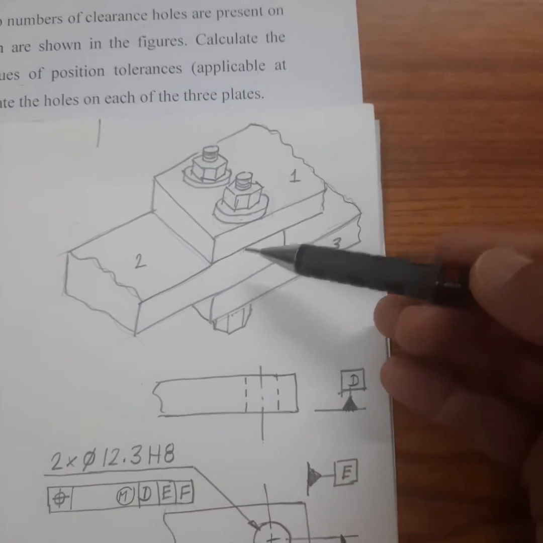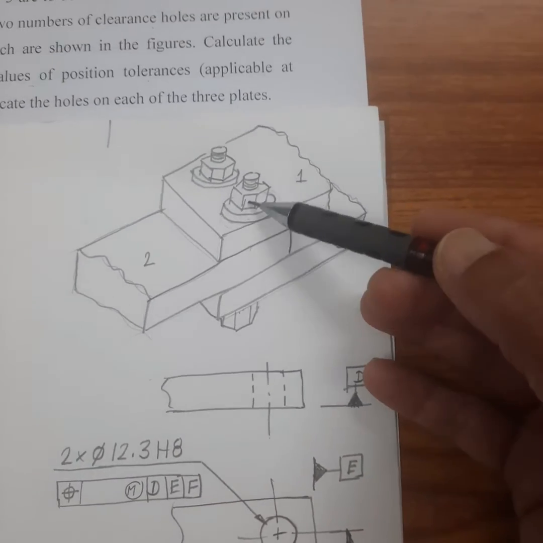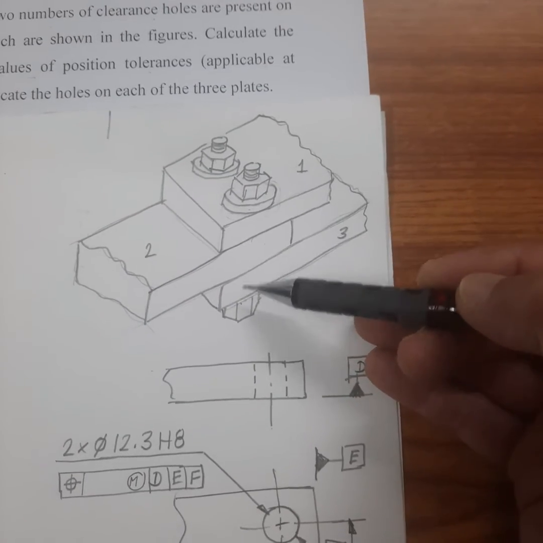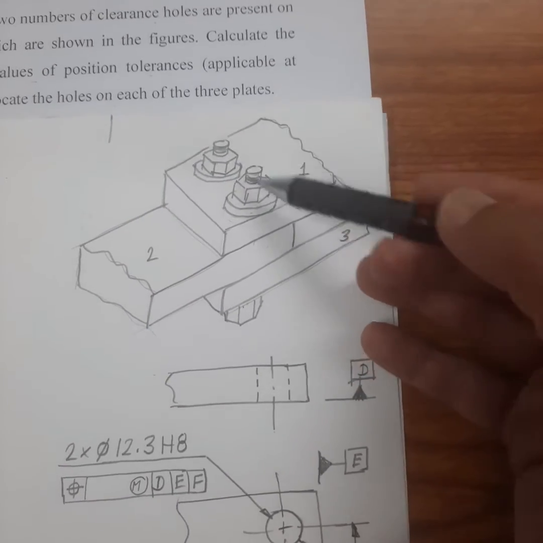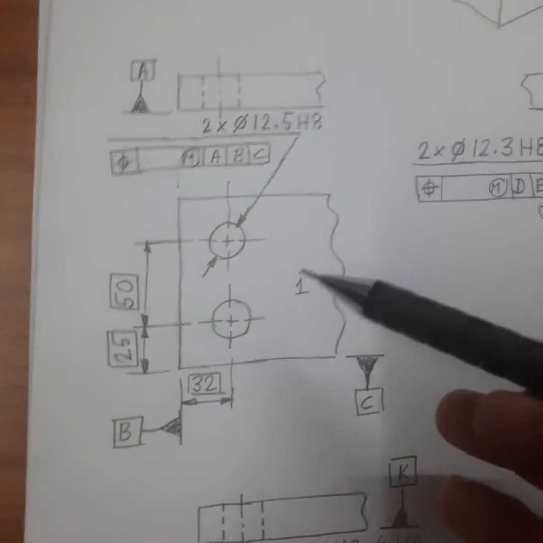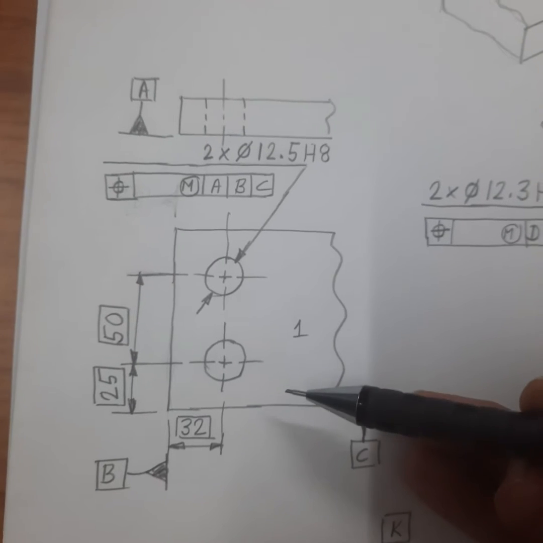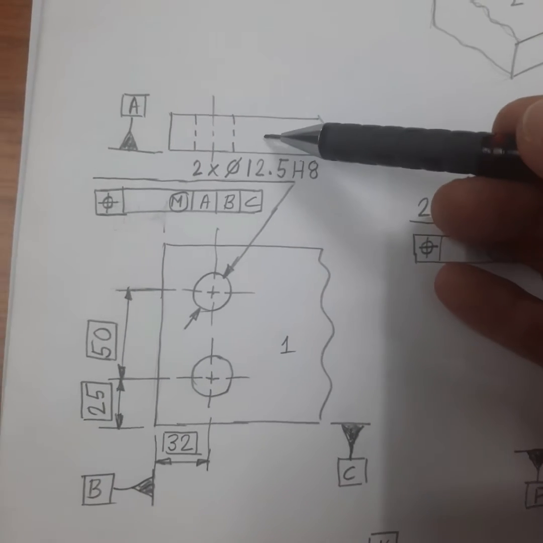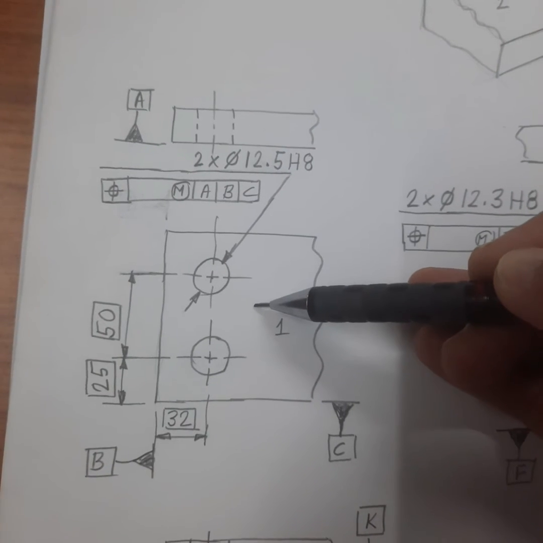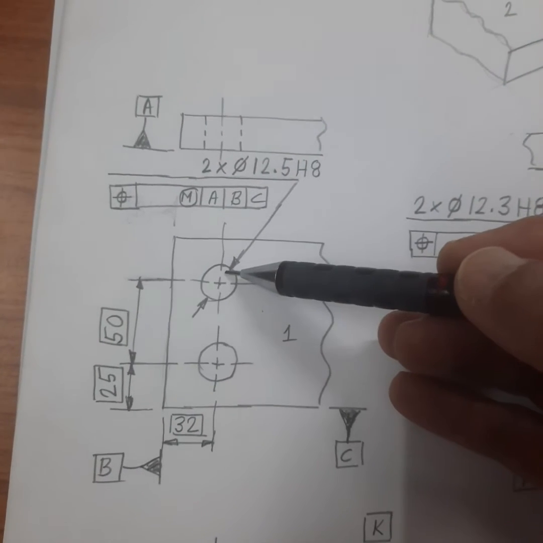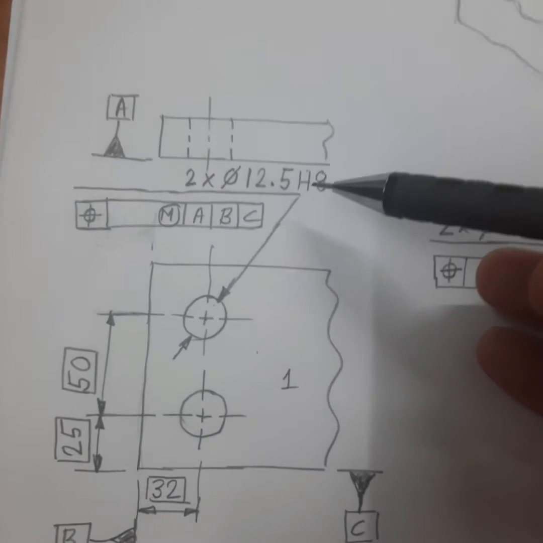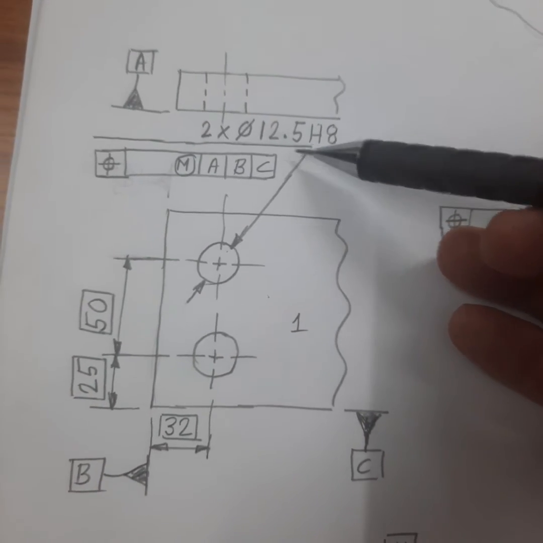Plate 1, plate 2, plate 3 are to be fastened together using two sets of M12 bolts and nuts. Plate 1 drawing is shown here. This is the front view of plate 1, this is the top view. Two clearance holes are drilled to a size of 12.5 H8.